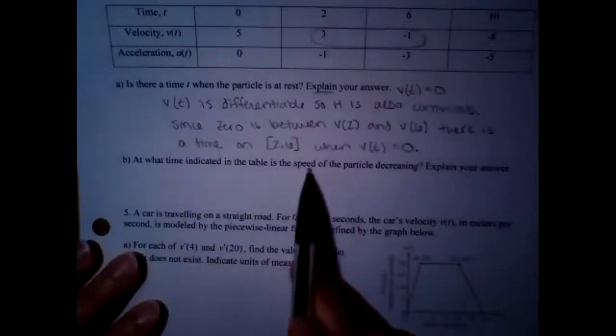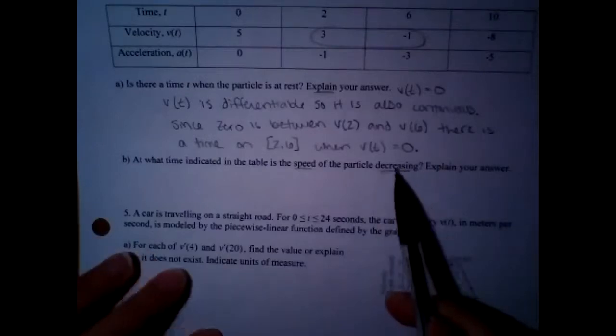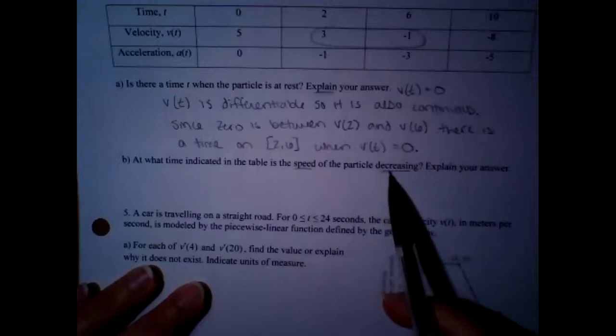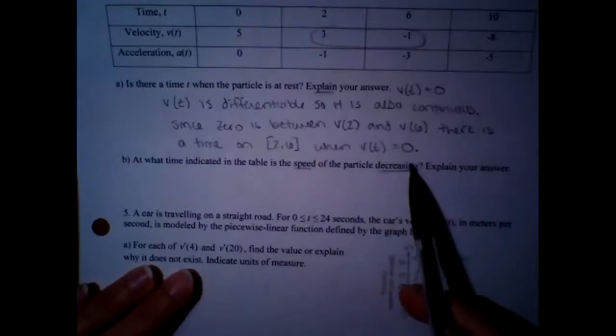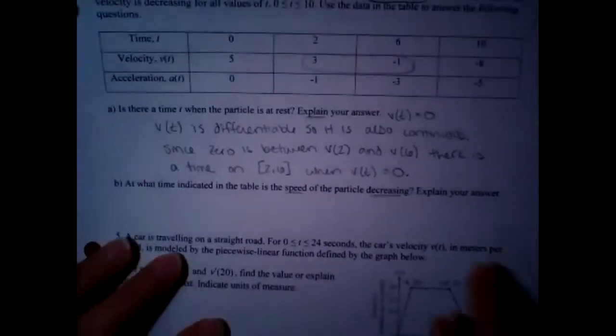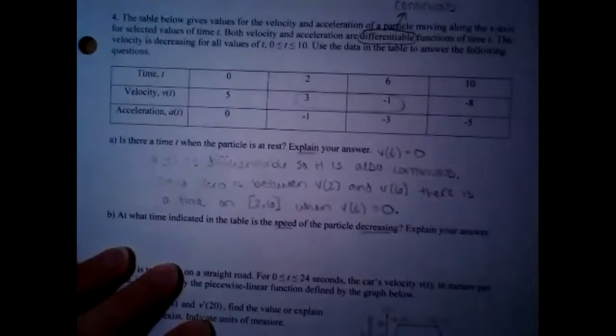All right, letter B. At what time indicated in the table is the speed decreasing? All right, again, people will just look at acceleration, but you have to look at both velocity and acceleration. So slowing down, speed decreasing means velocity and acceleration are opposite signs, and that's going to be our explanation, is that they're opposite signs. So let's see, at what time, I'm going to ask you guys this one, let me erase my circle here.